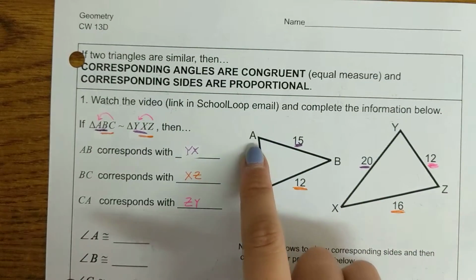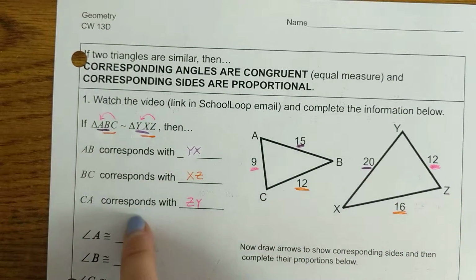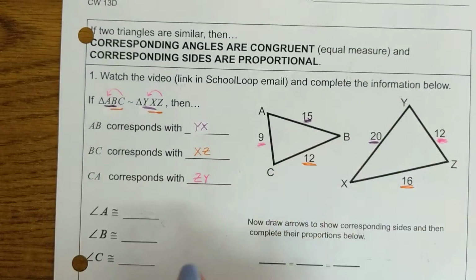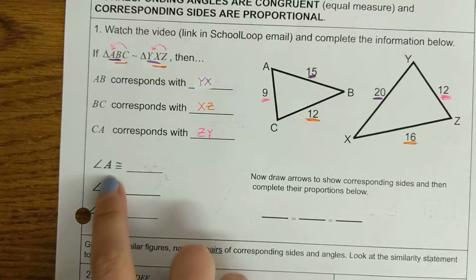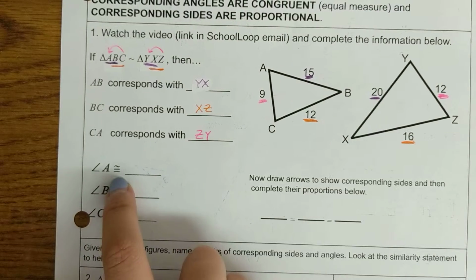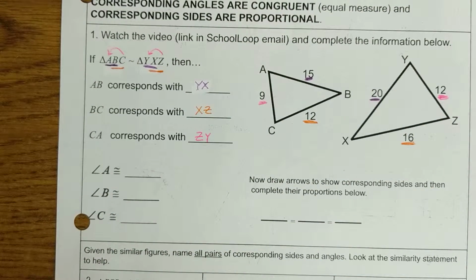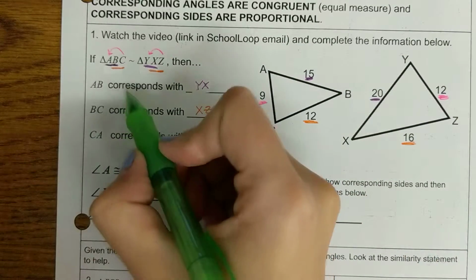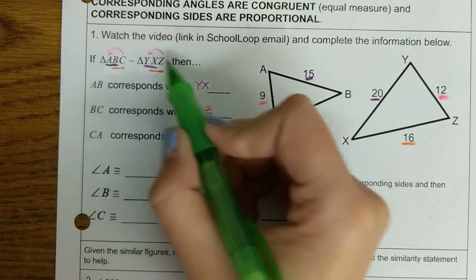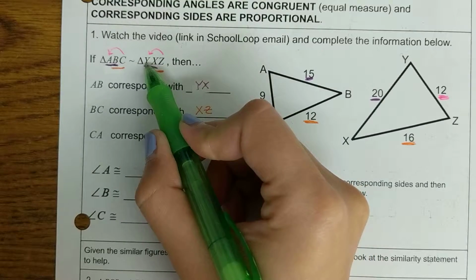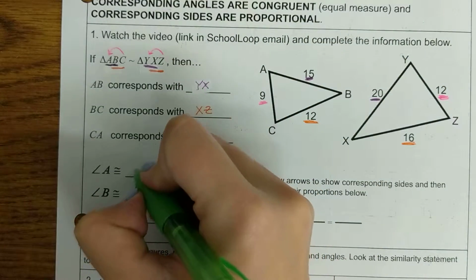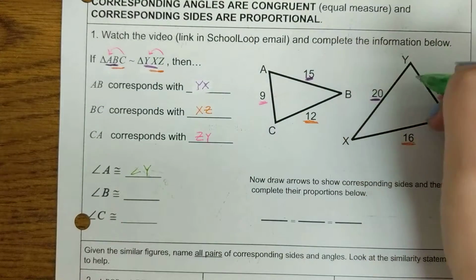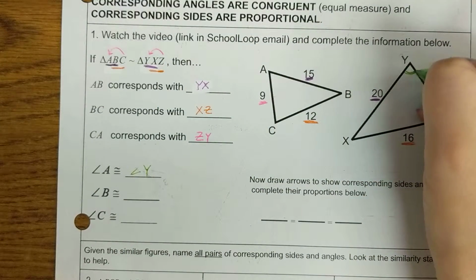Okay, so now we have the sides that correspond. Okay, what about the angles? Angle A is the first letter, so what angle does it correspond to? Angle Y, the first letter in the next part of the statement.